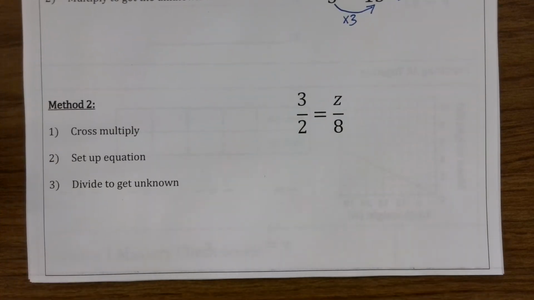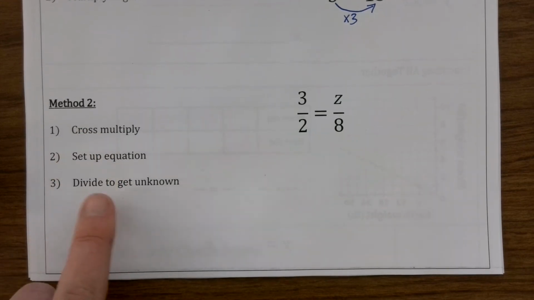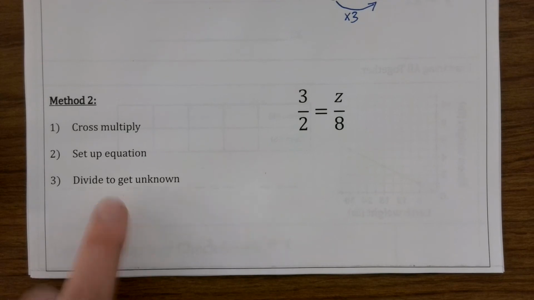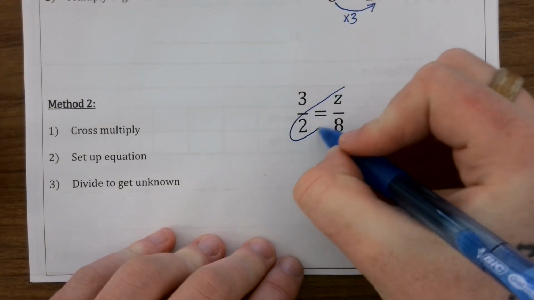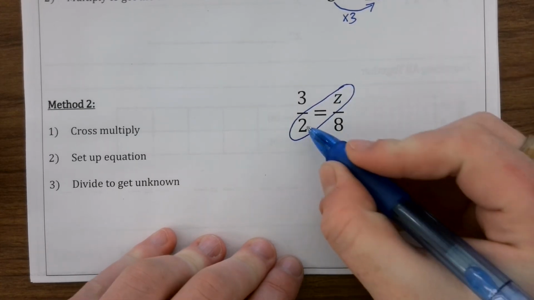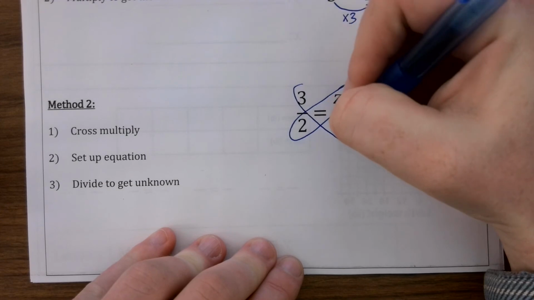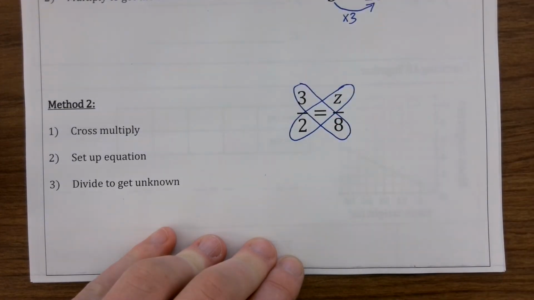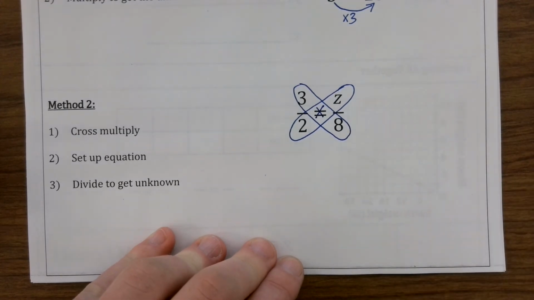The second method is to cross-multiply. So method 2, we cross-multiply, we set up our equation, and then we divide. When I say cross-multiply, I mean you're going to make circles with opposite corners. So we have 2 and z, and then we have 3 and 8. And I'm going to go ahead and multiply these things.